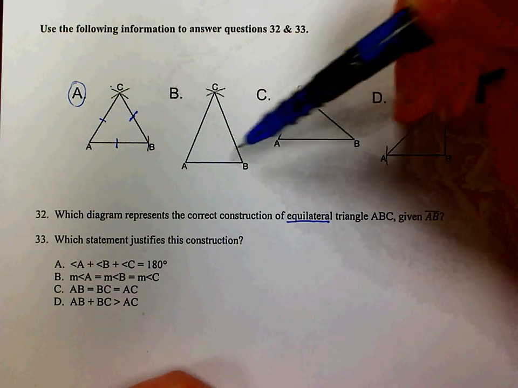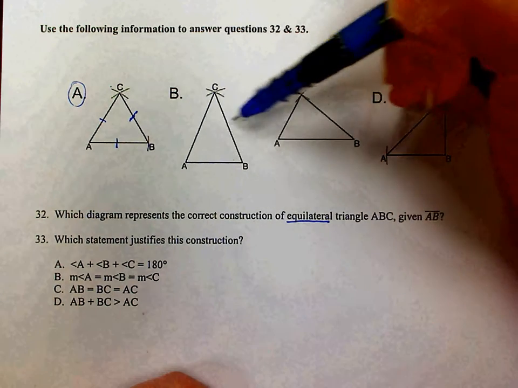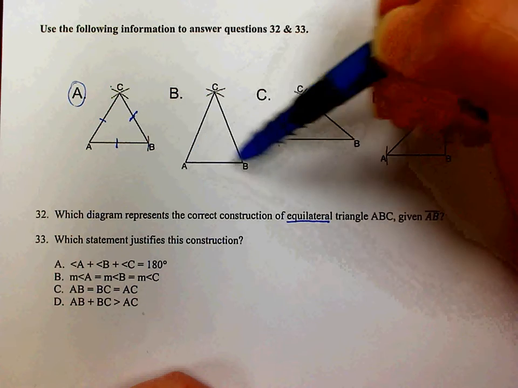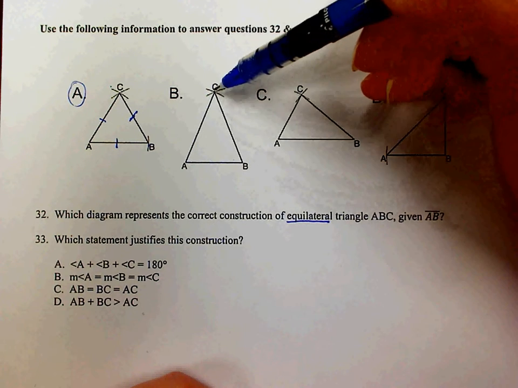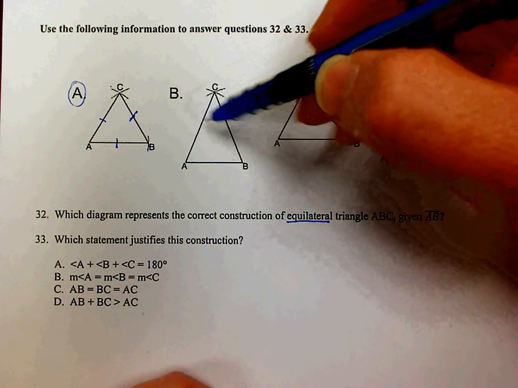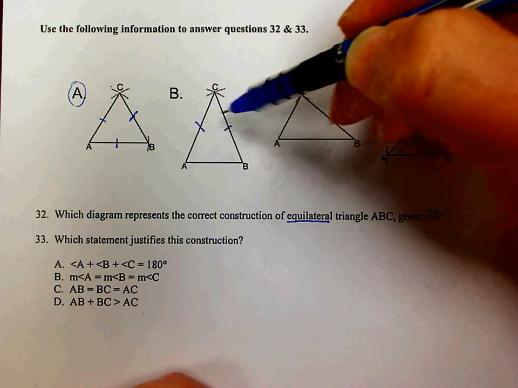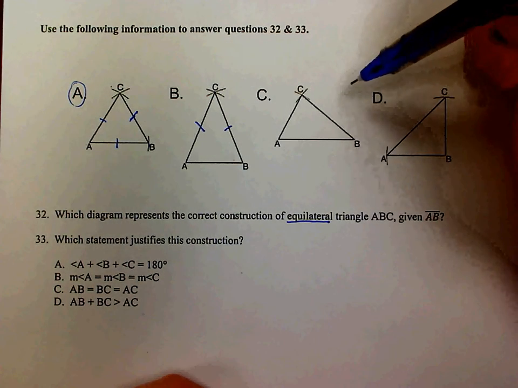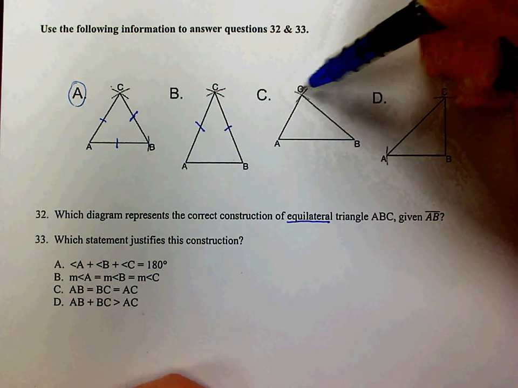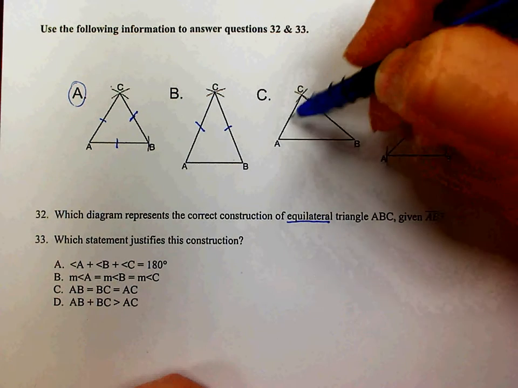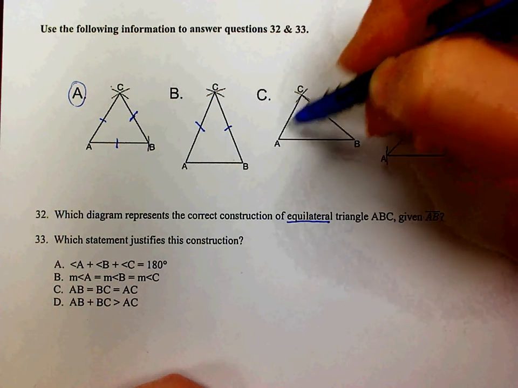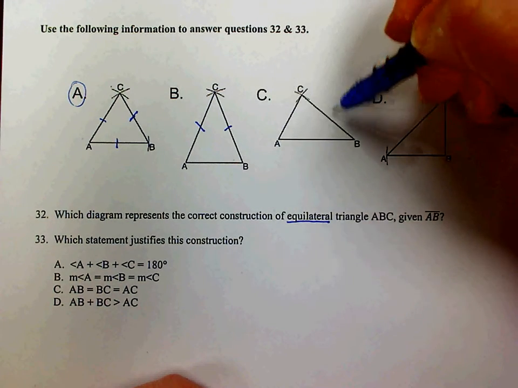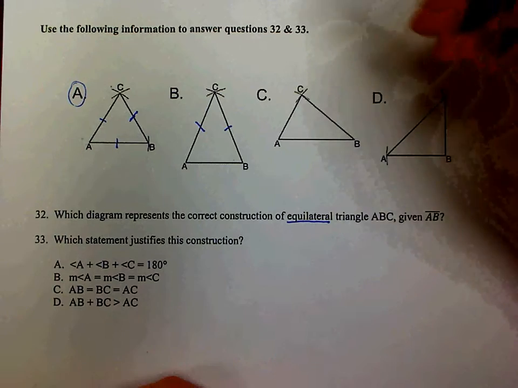On part B, we have two sides of ours that are congruent to each other. These are the same distance from both B and A, but we didn't use the length of AB to create those distances. So it could possibly be an isosceles triangle where these two sides are congruent to each other, but we didn't use the length of AB to create them. On part C, even though we have arcs here, we've clearly used a different distance to go from A to C as we did from B to C. So those sides are not even congruent, and again, we did not use the length of AB to create them.